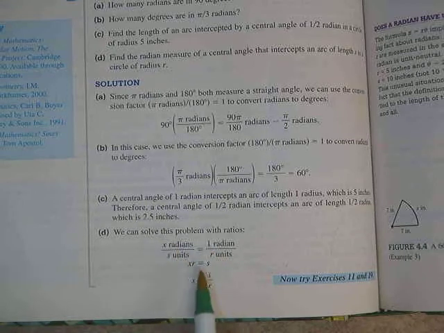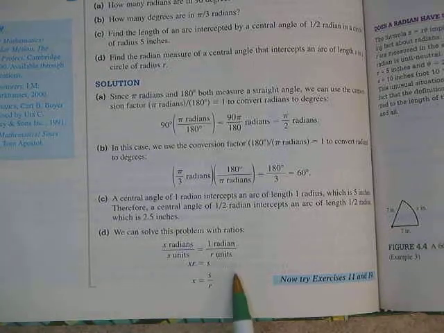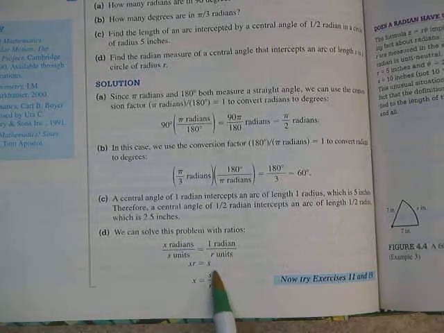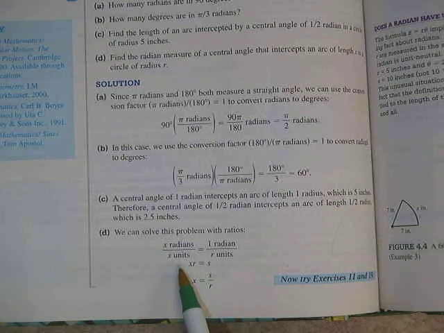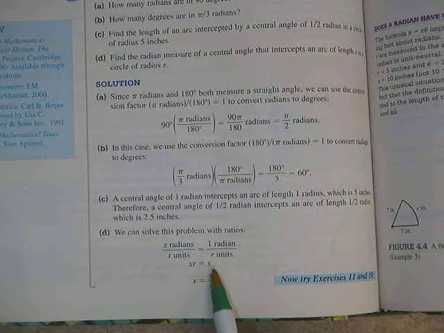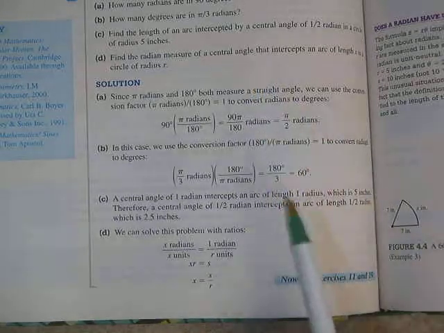Then we can use the cross product property and do x times r and s times 1, and we get our formula, which is s equals x times r. I showed that to you in a different form at the beginning today. That s is the arc length, and x was theta, if you remember. This x represents how many radians the central angle is, the r represents the radius of the circle, and s is the arc length. So it's just a different form of that same formula.